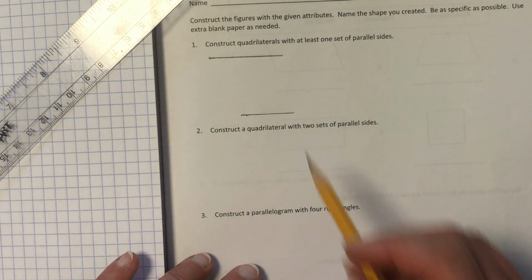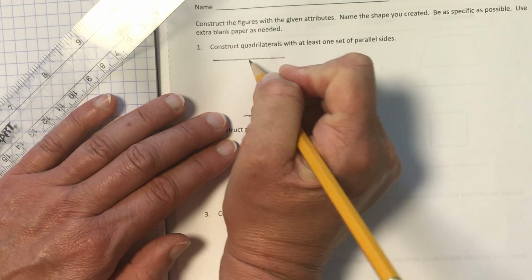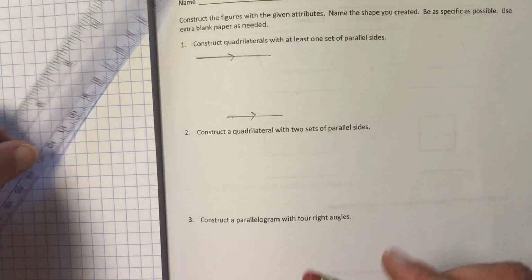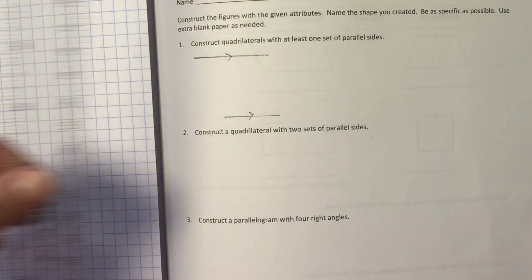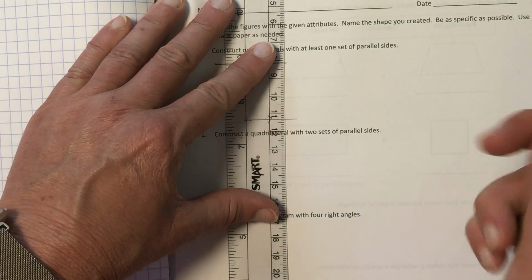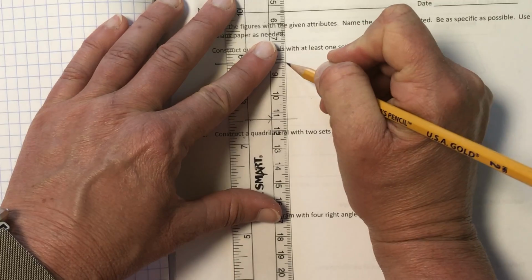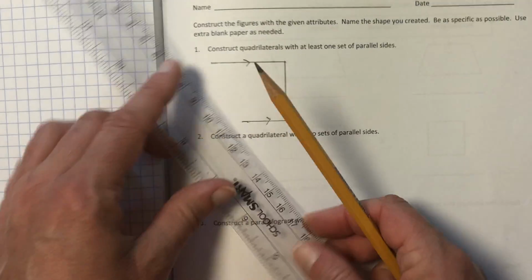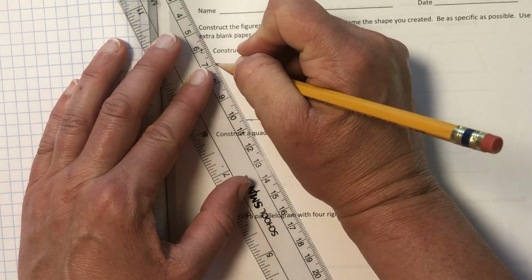Look at that. I've got 2 parallel sides. So I'm going to go ahead and I'm going to label those, and then let's see, I think I'll connect. Sorry, I'm shaking. And I'll connect.